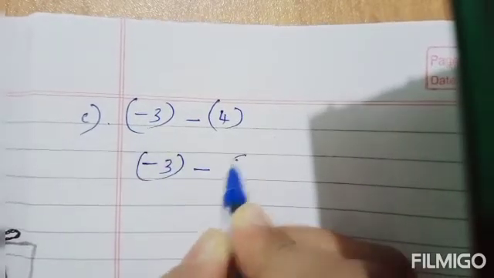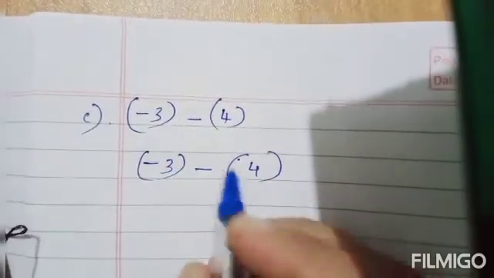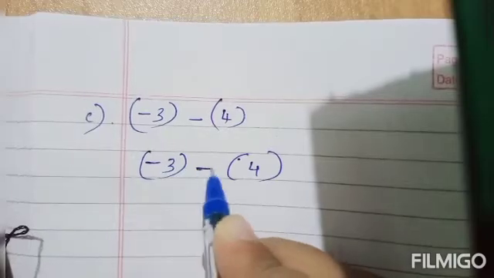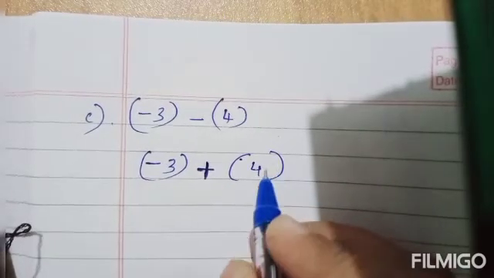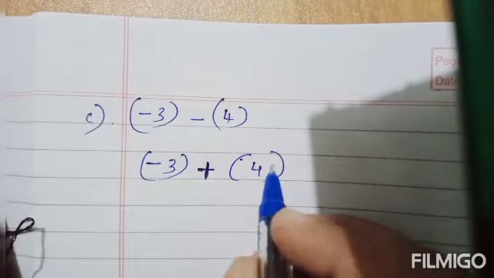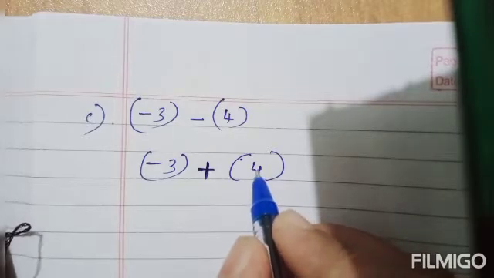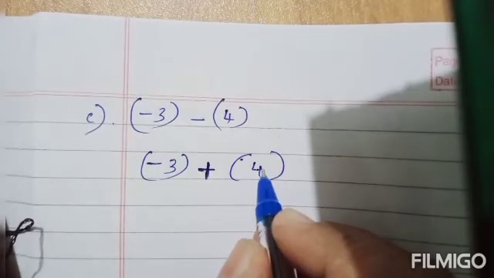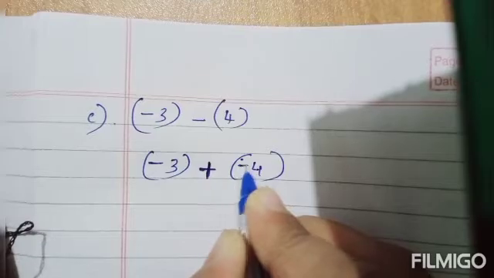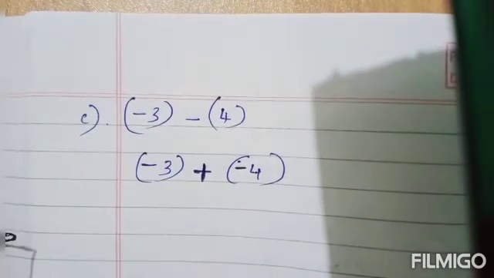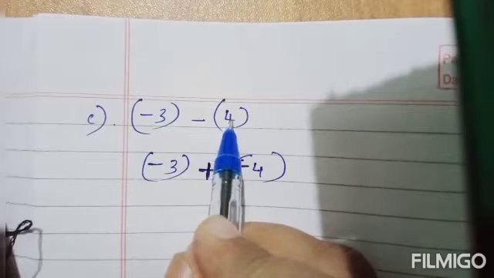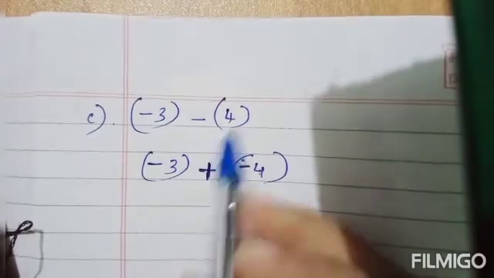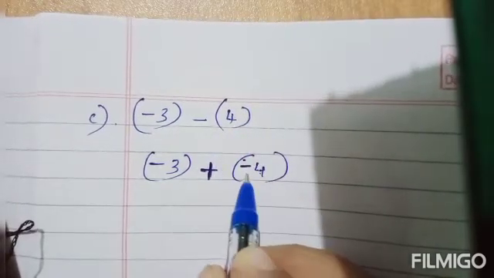Minus 3 minus 4. Change the subtraction sign to plus sign. Change the sign of number to be subtracted. So 4 means it is positive 4. So that will become negative 4. Okay. Change the subtraction sign to plus sign. Change the sign of number to be subtracted. So 4, it will become minus 4.